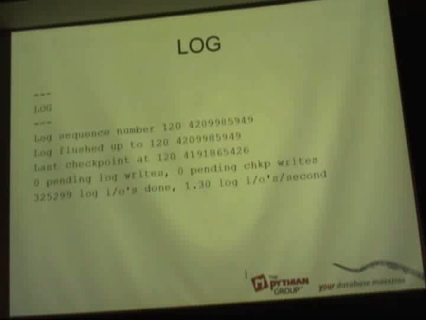If you set it to 0, you're doing it once per second. So you lose that durability.